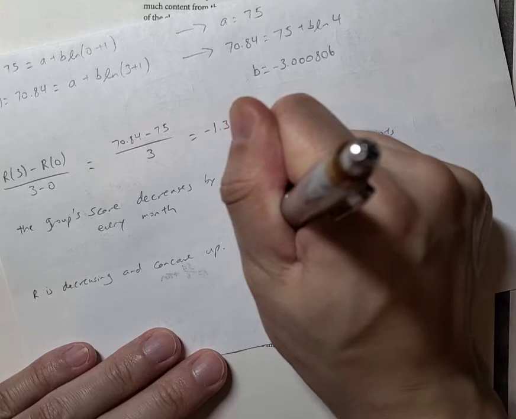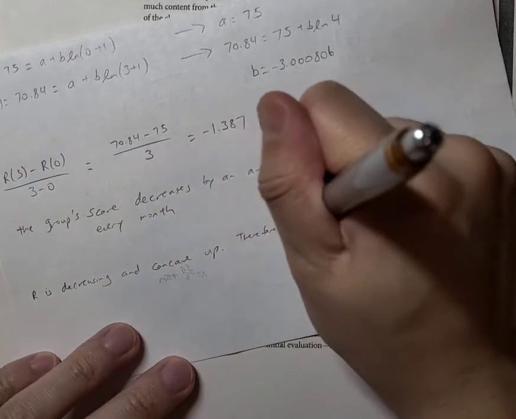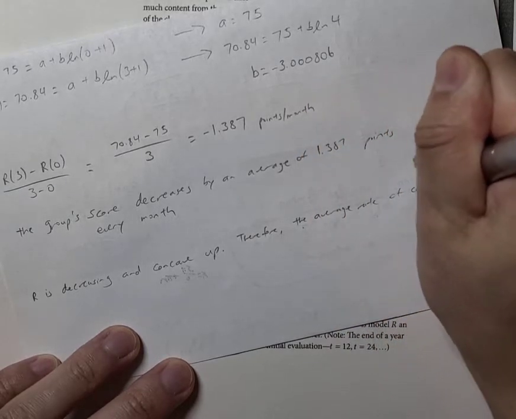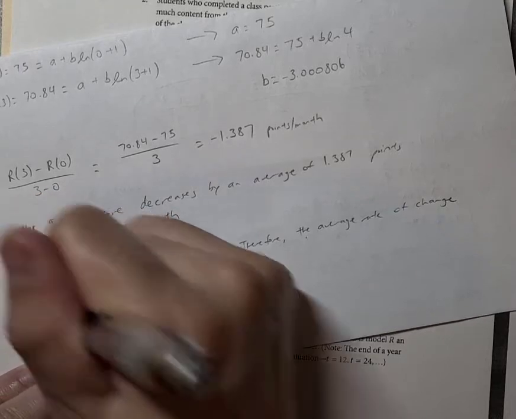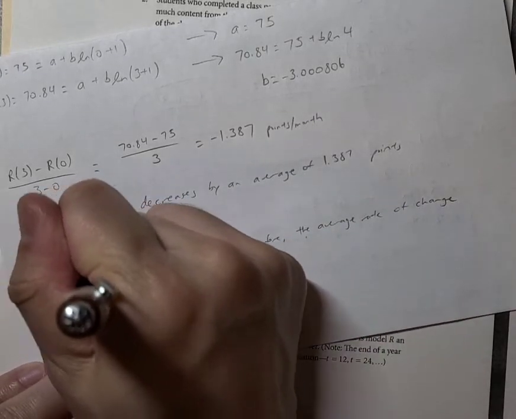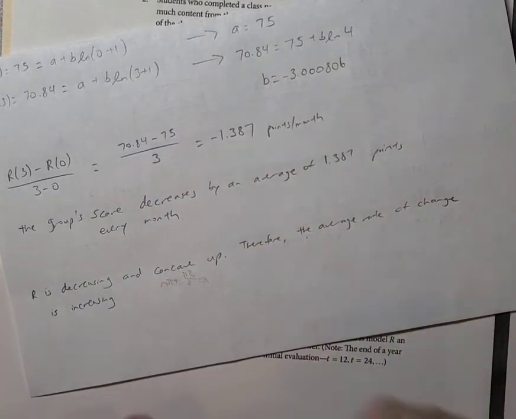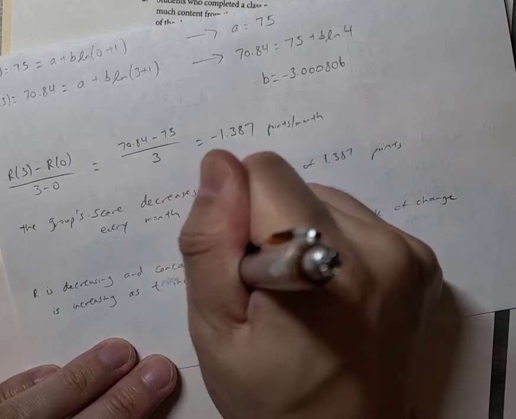Therefore, the average rate of change is increasing as t increases.